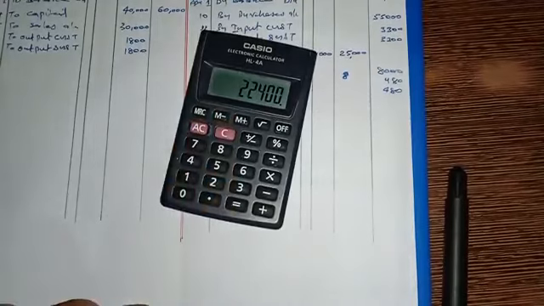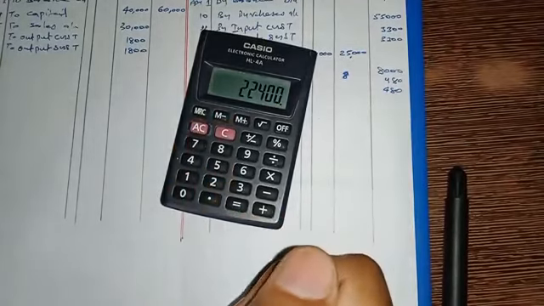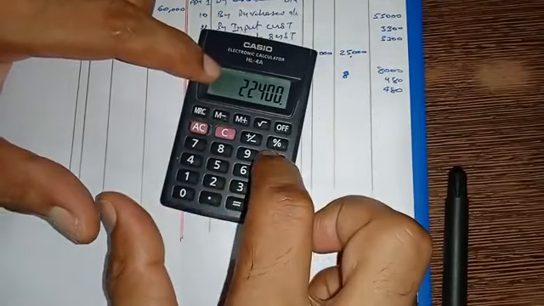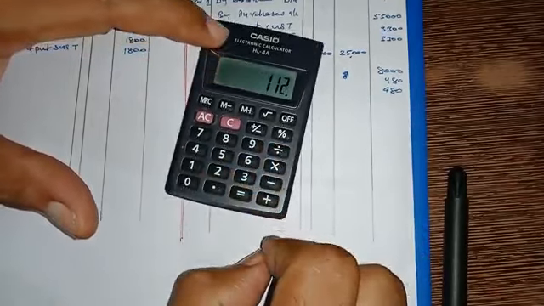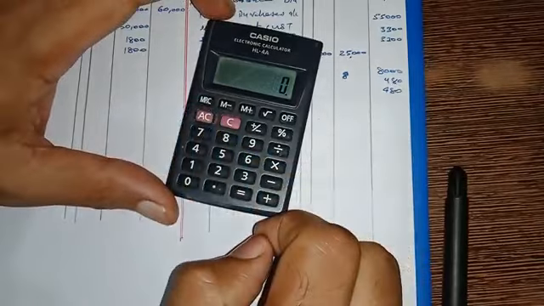In that, GST is also included. GST is how many percentage? 6 plus 6, 12%. So this amount will be 112%. That is why this is divided by 112. We will get 100%. One second, I forgot to multiply.